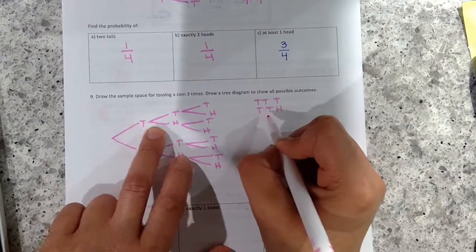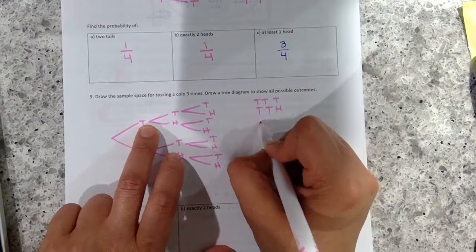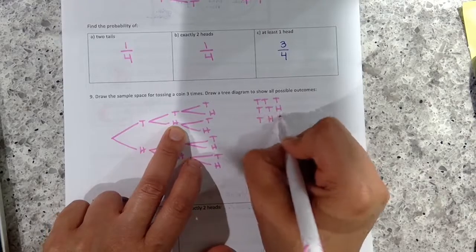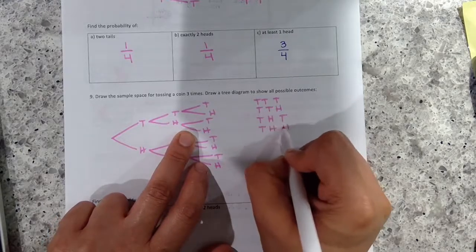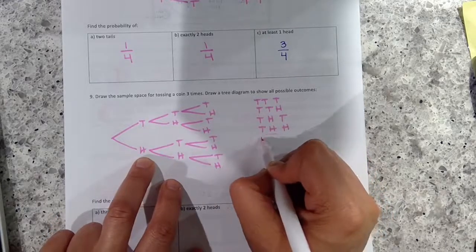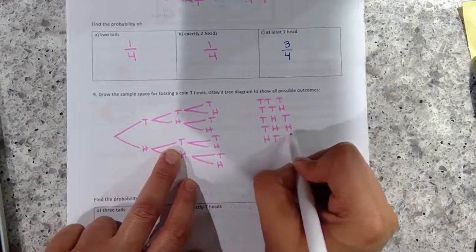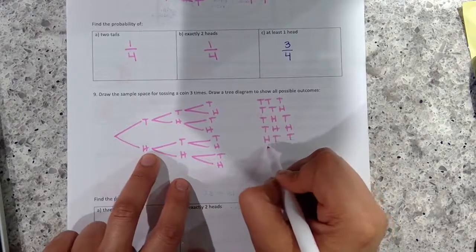So here I'm just listing them out. So I could get tails, heads, tails, tails, heads, heads. Now I'm here with heads, tails, tails.